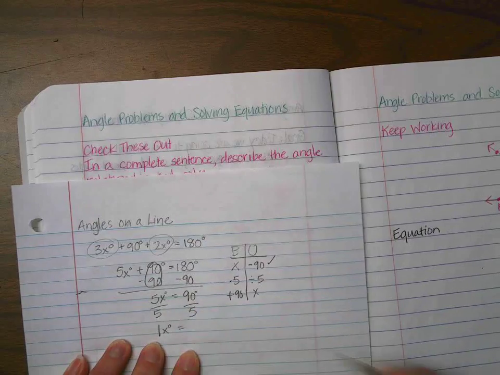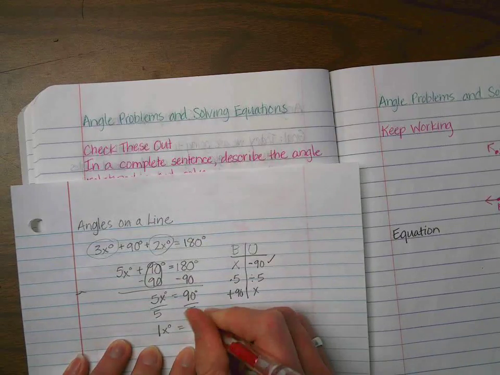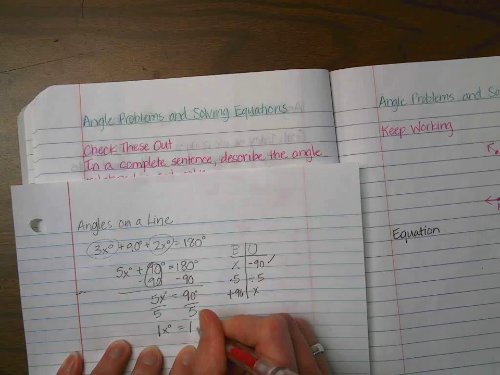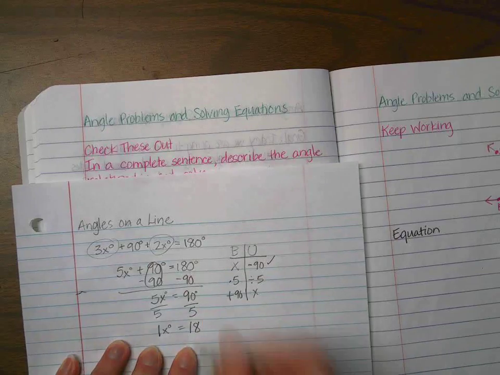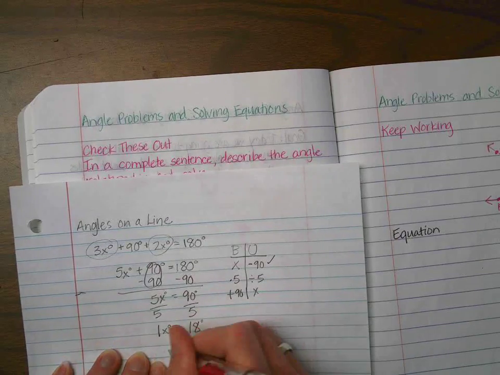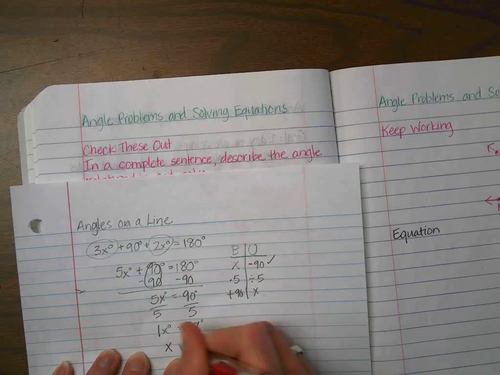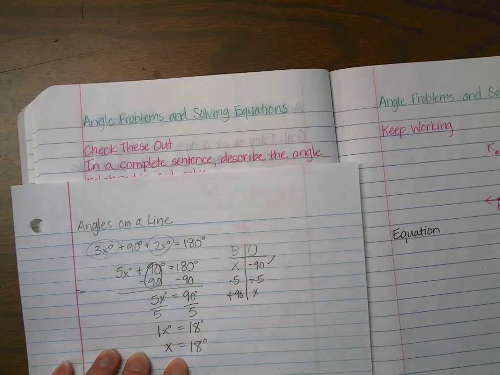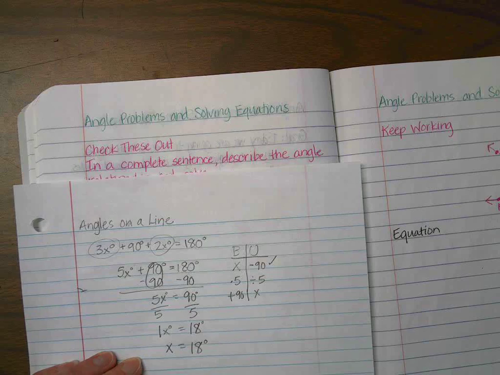5 divided by 5 equals 1x. 90 divided by 5 equals, 1 time, that's 4 left over, 18. Okay, so that's 18 degrees. 1 times x is x, so x has to equal 18 degrees.